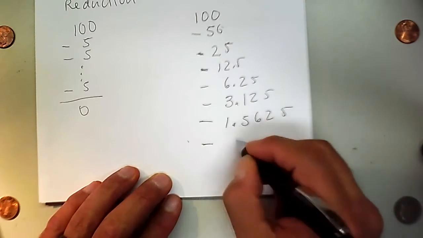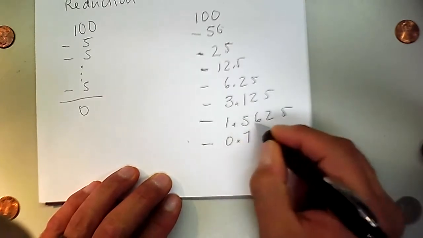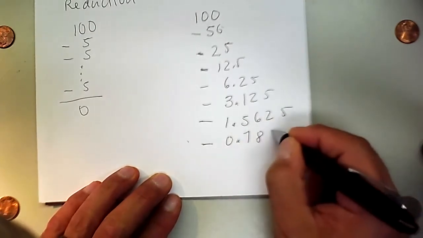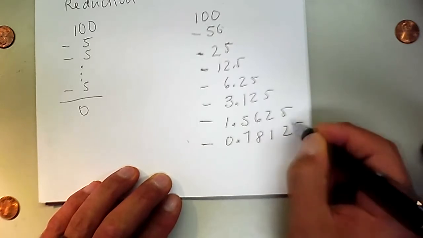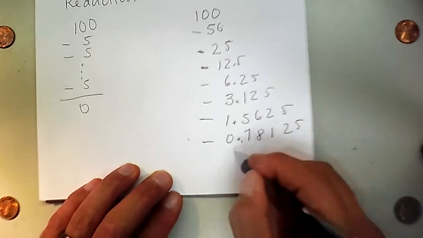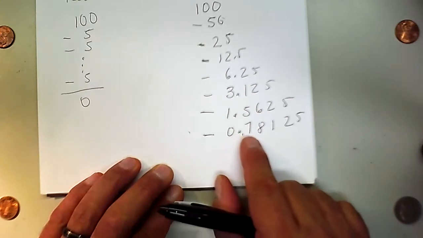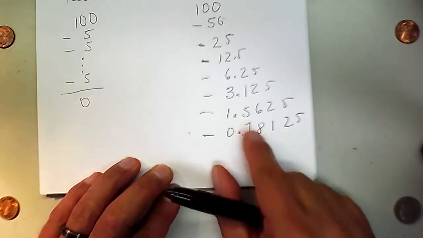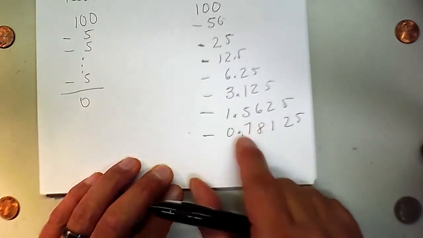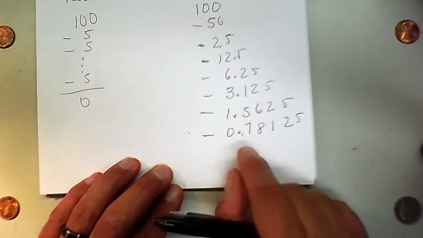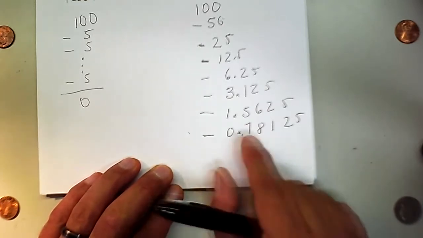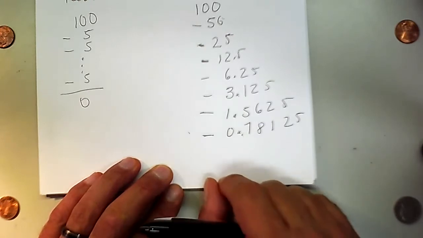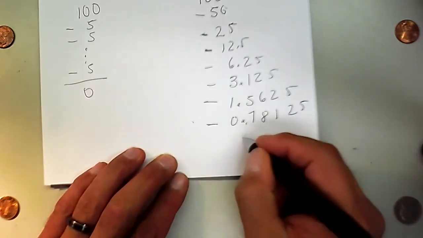And then we can keep doing this. So the next time there's going to be close to 0.40, then close to 0.10, rather 20, and then 10. But it looks like this never ends.